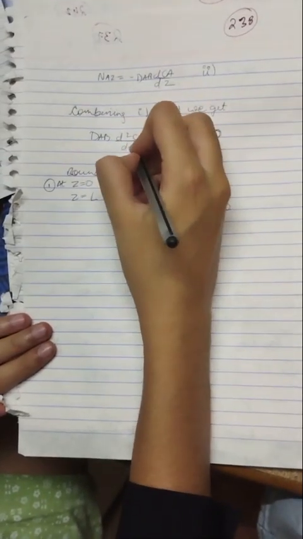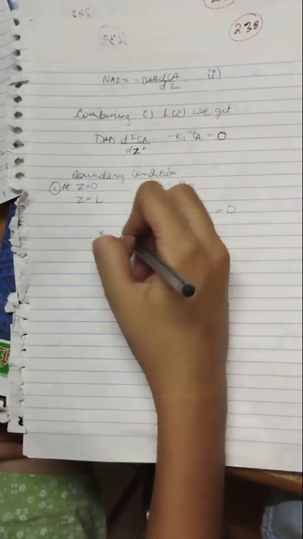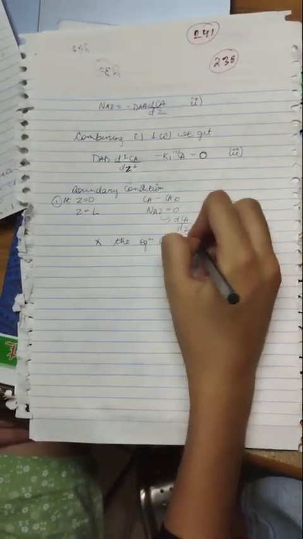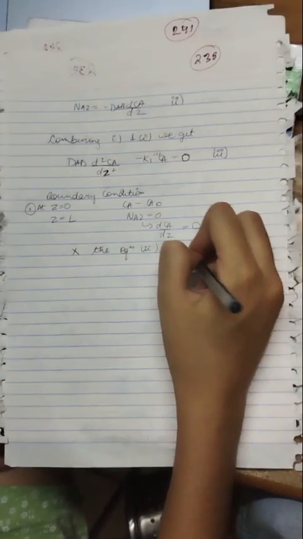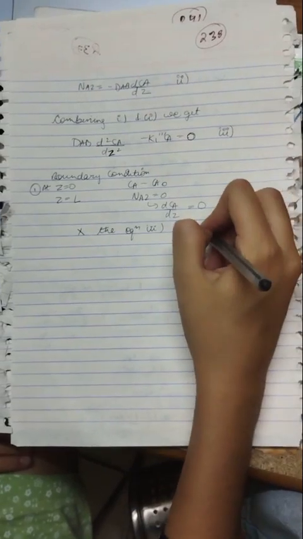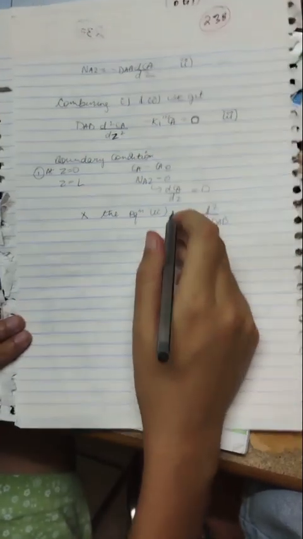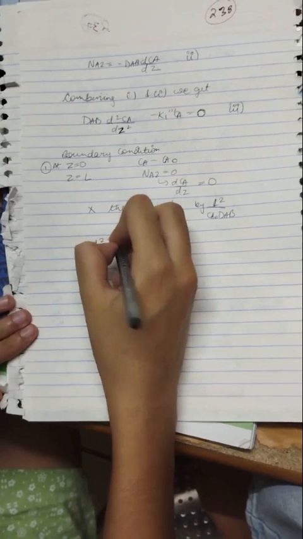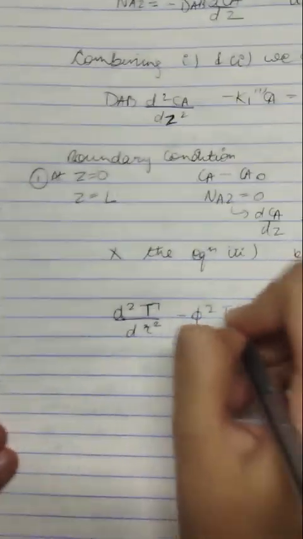Since this is dz square, basically it is L square, we need to remove this term. Hence we will multiply equation number 3 by L square Ca0 dAB, because we need to write it in dimensionless form, and this z square and this L square would get cancelled. In the dimensionless form our equation would be something like d square upon d eta square minus phi square t is equals to 0.